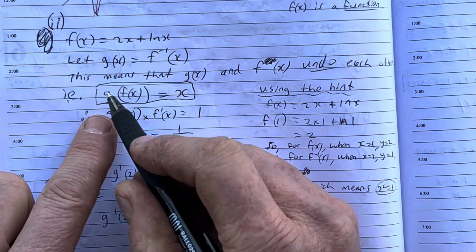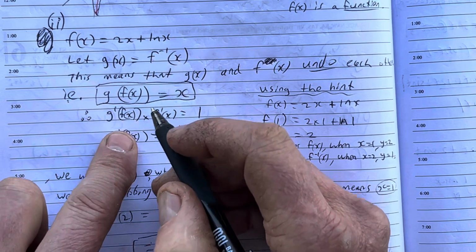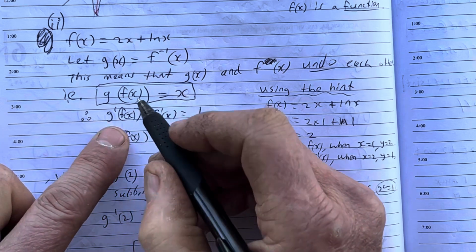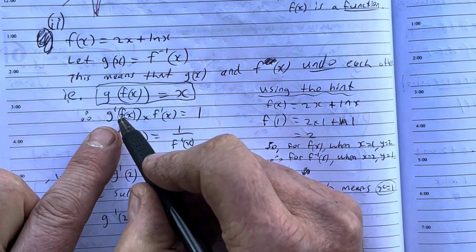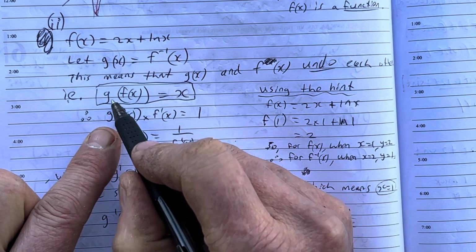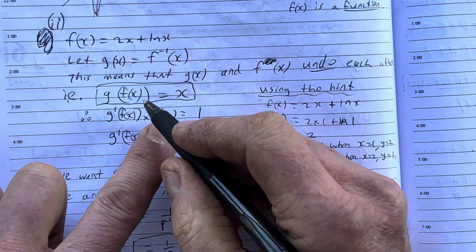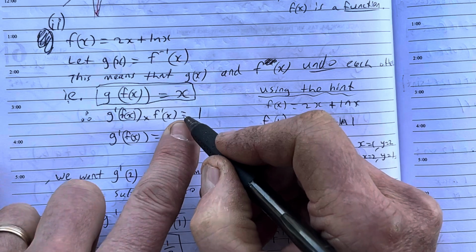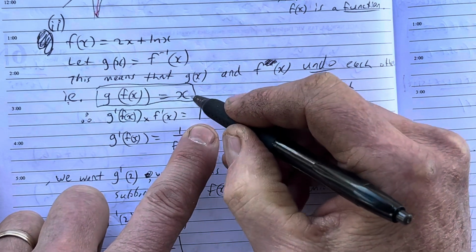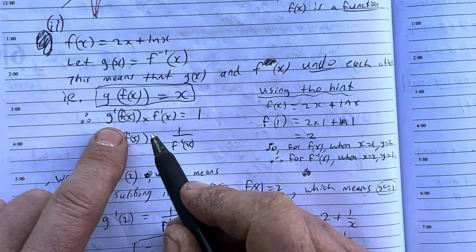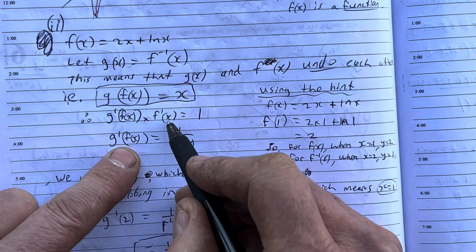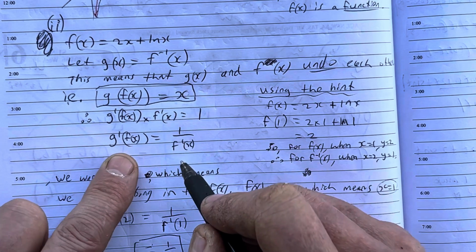Now, how do you differentiate g(f(x))? Well, it's the composite rule. It's the fat finger rule. I call it the fat finger rule. Function of a function rule. Chain rule. Lots of names for the same thing. You differentiate the outside, so you get g'(f(x)), and you also times by the derivative of the inside. And it equals, you differentiate the other side, differentiate x, you get 1. So that means we have an expression for g'(f(x)), which is 1 over f'(x).